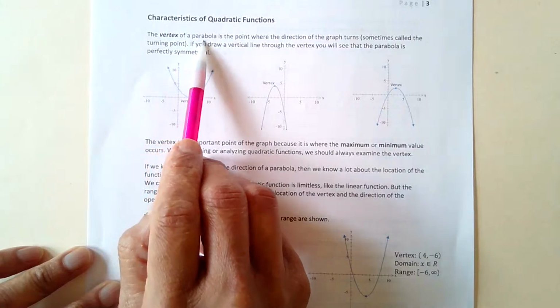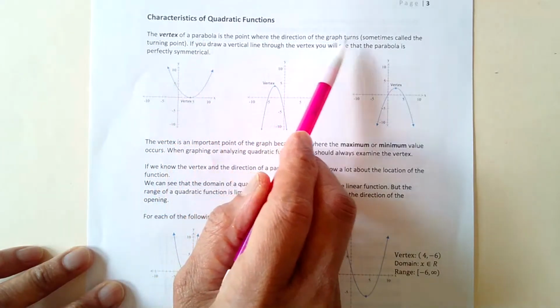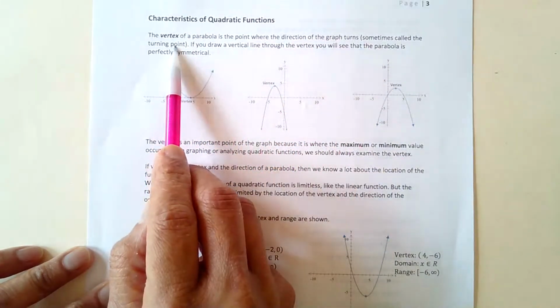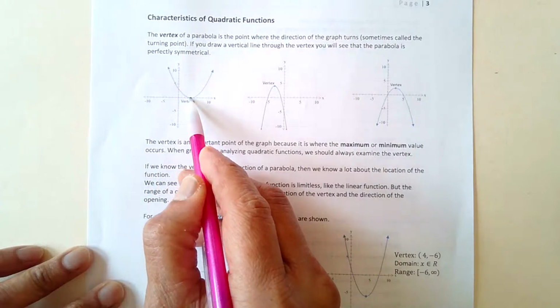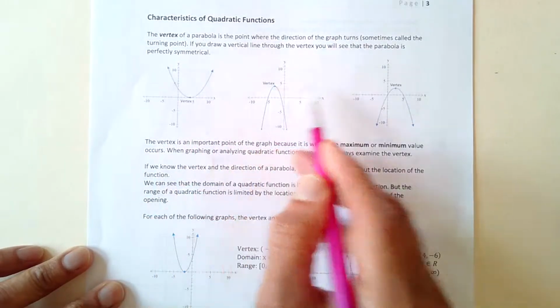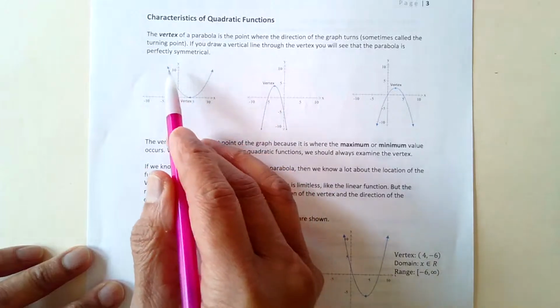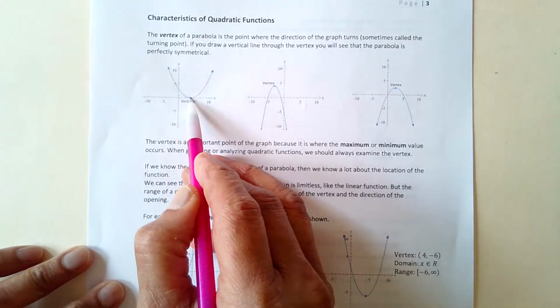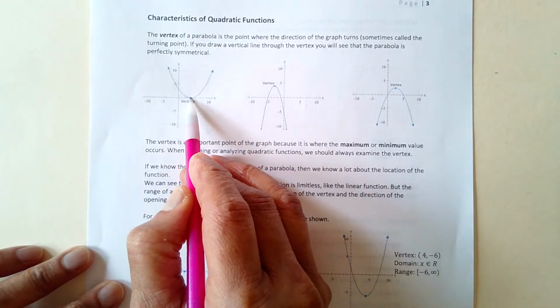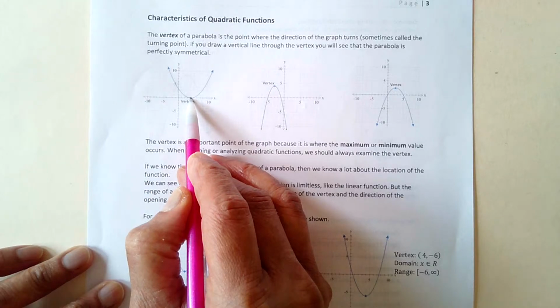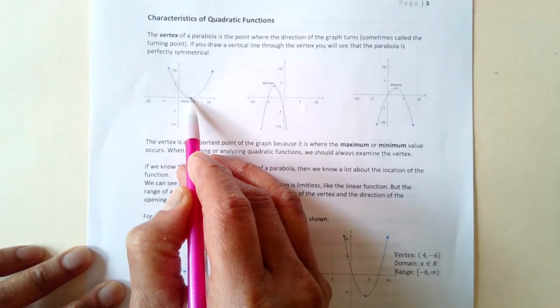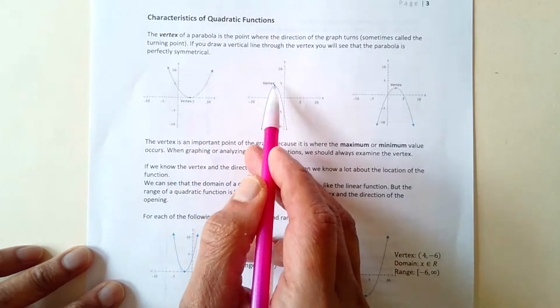Now, the vertex of a parabola is a point where the direction of the graph turns, something called the turning point. So the point where this graph turns is the vertex. If the graph is an increasing function like this one here, the vertex here would be the minimum point. And if it's going down, it's the maximum.